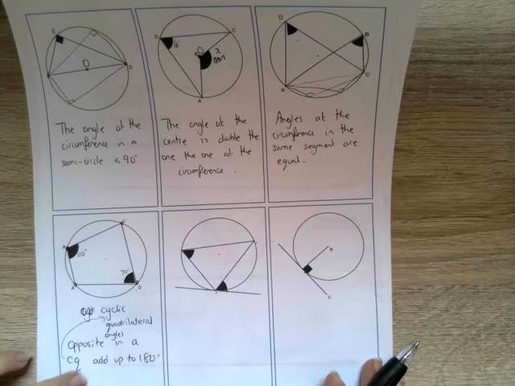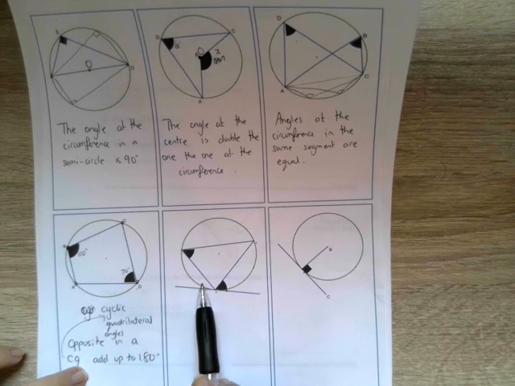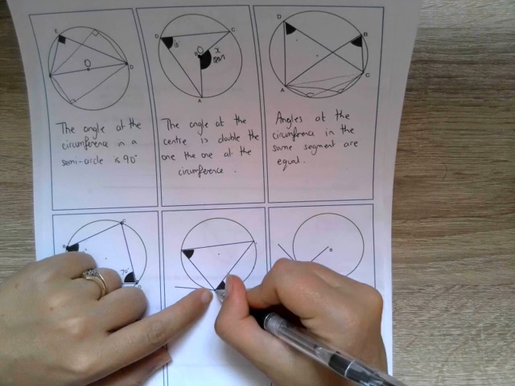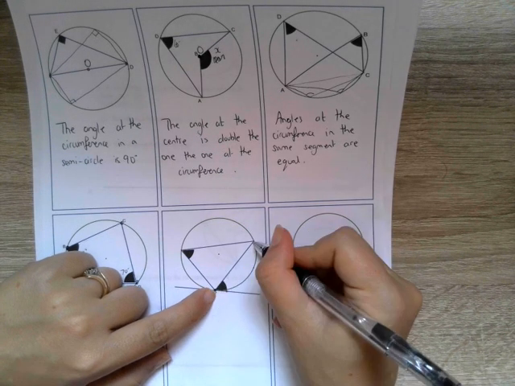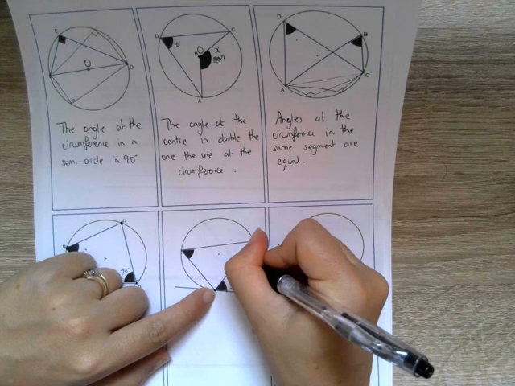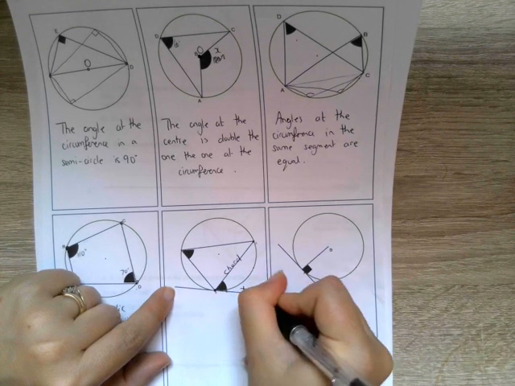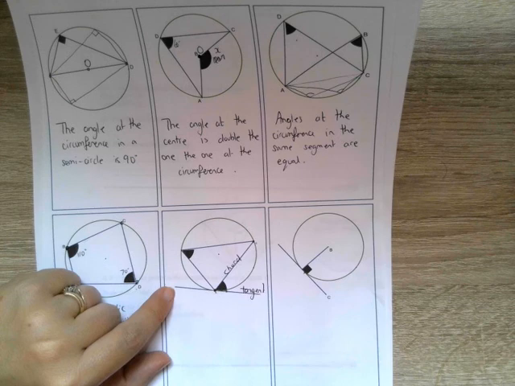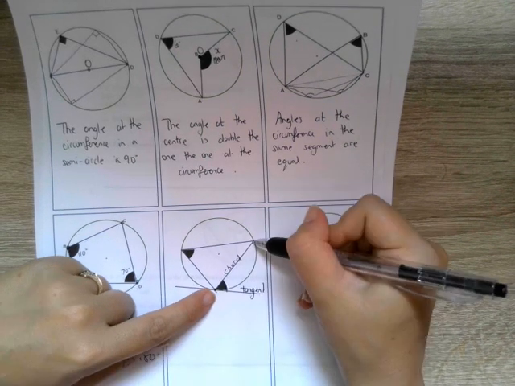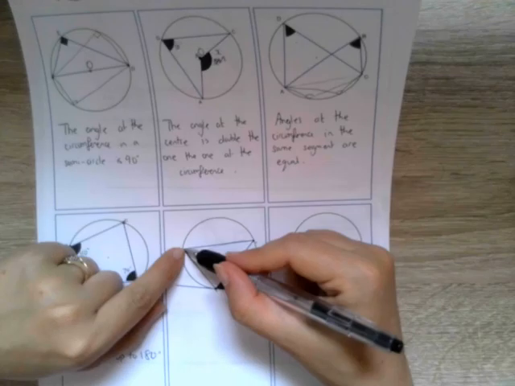This one's really easy. So this one here, first of all, just a few lines that you need to know the names of. So when you've got a line from one side of the circle to the other and it hasn't gone through the middle, so it's not a diameter, it's called a chord. And this line here where it touches the circle in one place is called the tangent. Now the angle between the chord and the tangent, so this angle here, is the same as when you join up the ends of the chord to the circumference up here. Okay, so these two angles are going to be the same.